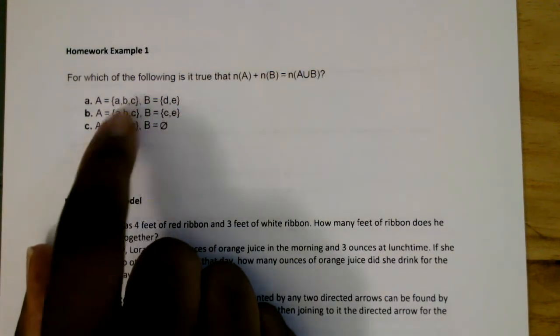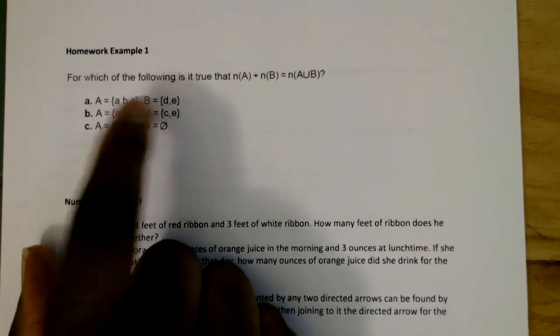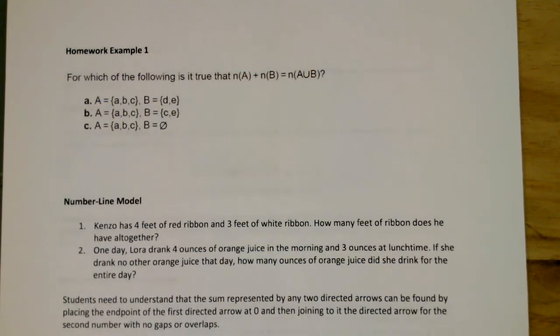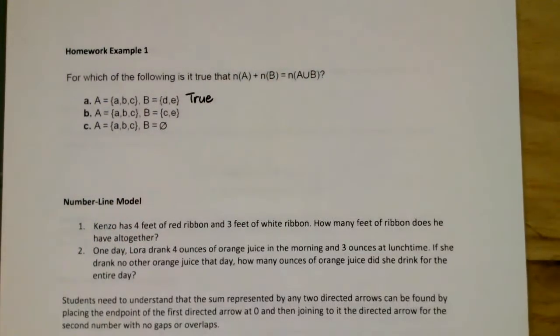Now notice that in set A and set B, there are no elements in common. Okay, so this would be true for part A, because A and B in this case are disjoint sets.